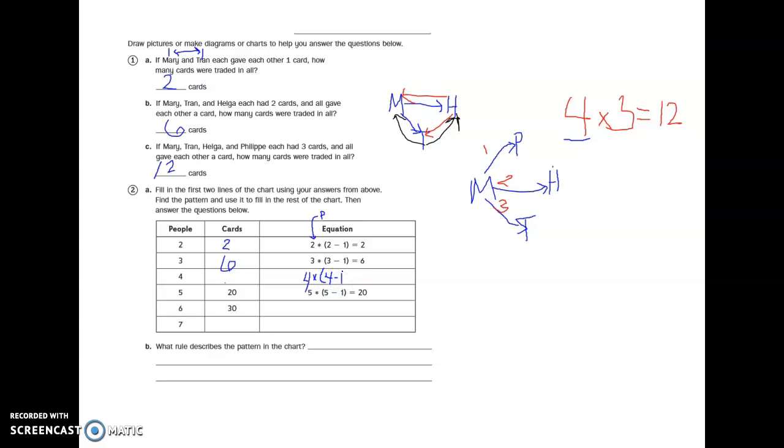So the pattern that we're seeing here is the number of people, there's going to be one less card per person than the number of people. So we had 2 people, but they each only had 1 card. So 2 minus 1 equals 1. We had 3 people, but they each only had 2 cards. 3 minus 1 equals 2. So there's going to be 1 less card than the number of people that you have total. 4 minus 1 equals 3. 3 times 4 equals 12. So it makes it a lot easier than having to go through and draw out the pictures when you know the equation for the pattern that you're working with.